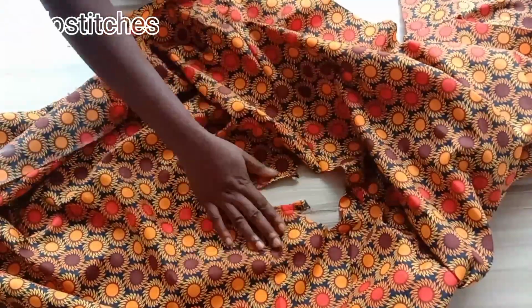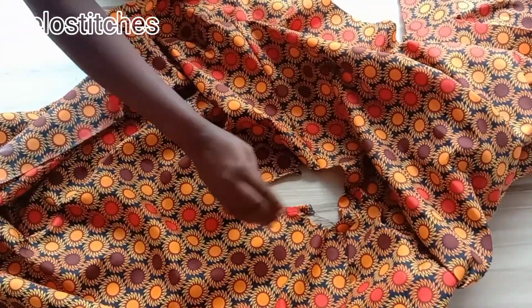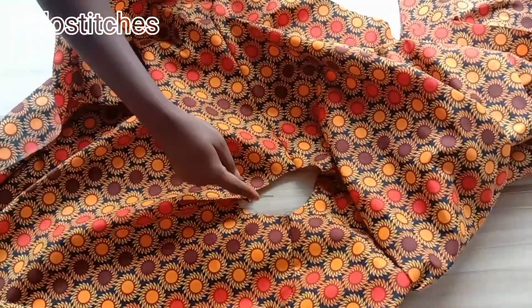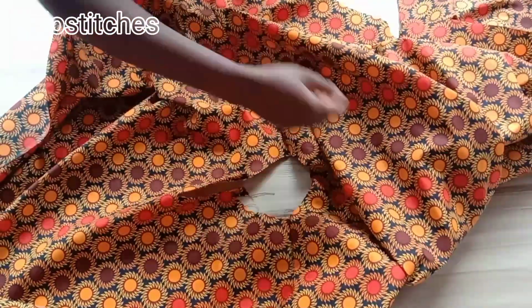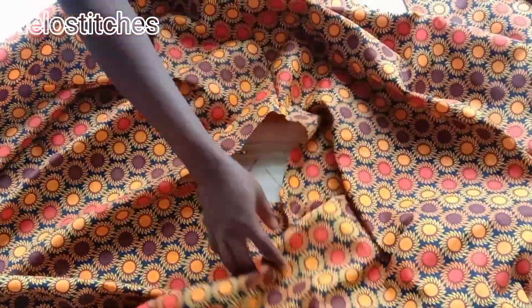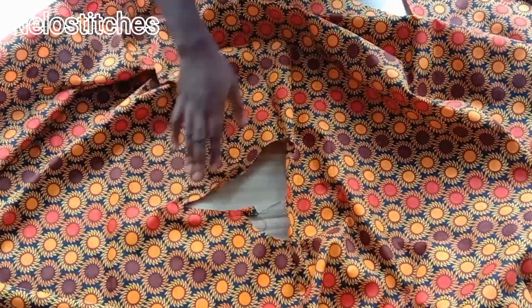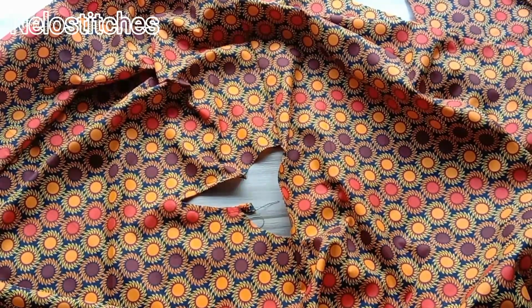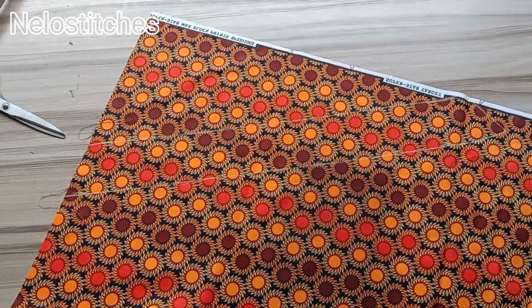I'm going to trim out the excess and then I'm going to measure around the neckline. So you can measure 2 or 3 times to be sure of the accuracy of your measurement. Okay, so I'll measure around the neckline and I'll be piping this neckline.